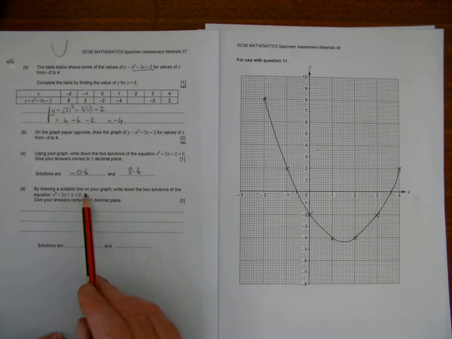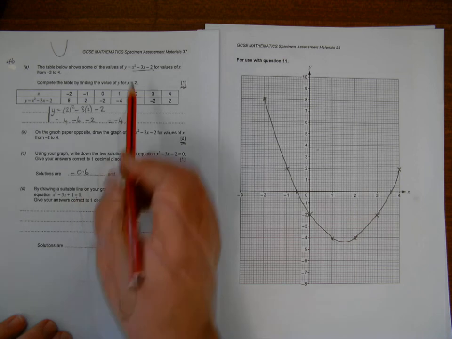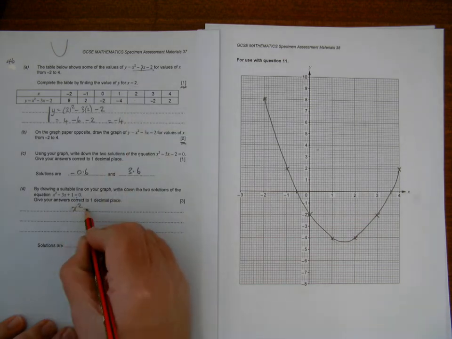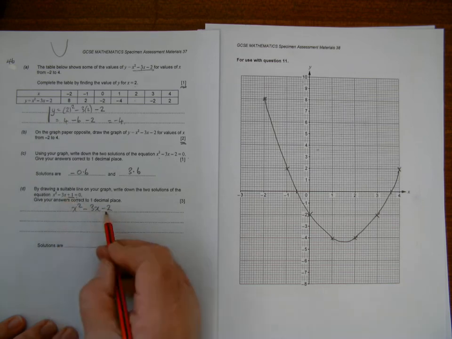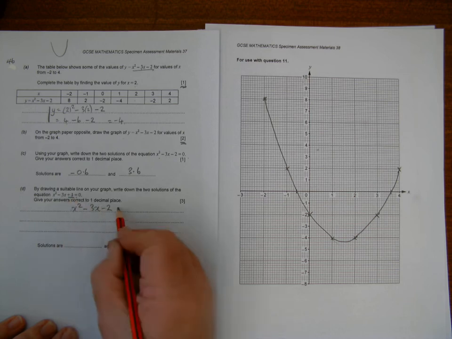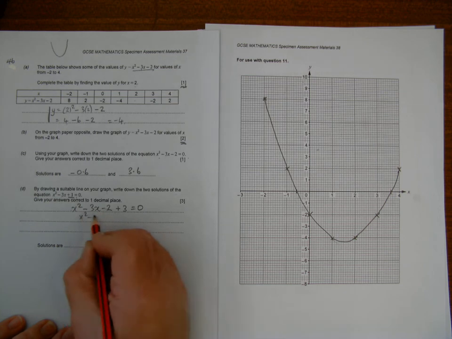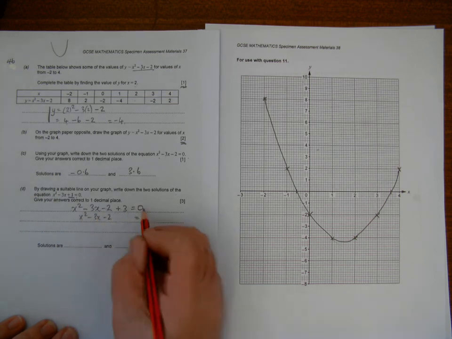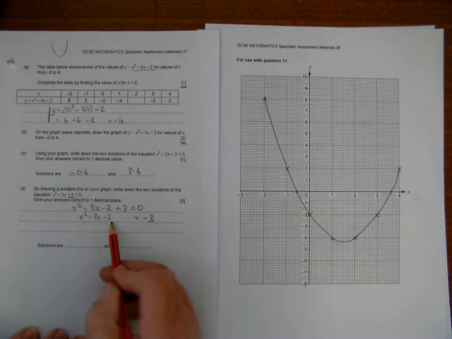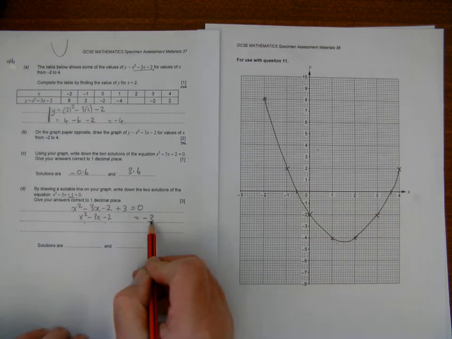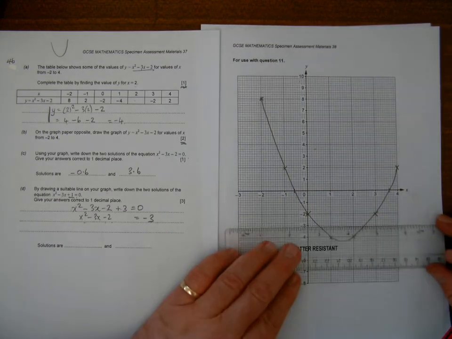Okay, now then, by drawing a suitable line on your graph, write down the 2 solutions of x squared minus 3x plus 1. Okay, so they've taken the graph, x squared minus 3x minus 2, and they've changed the end number. Now, to get from minus 2 to a plus 1, I need a plus 3 there. So x squared minus 3x minus 2 is equal to, take that over, minus 3. So that equation is the same as that. Now I've drawn that graph, so I want to know where does that graph equal to minus 3. So the graph is equal to minus 3 at this point here. So I draw a line across at minus 3.